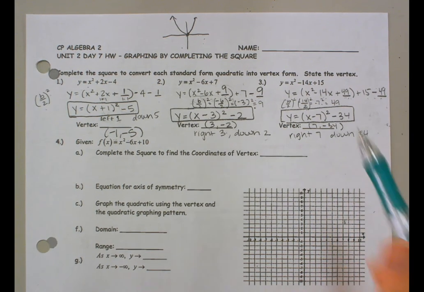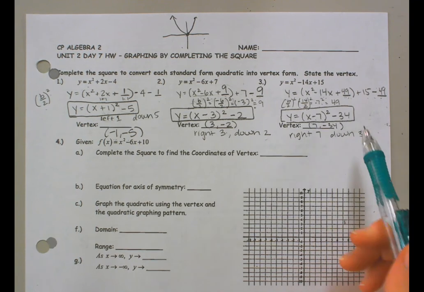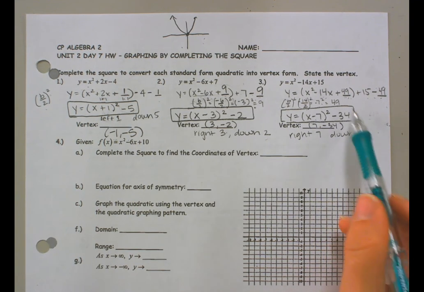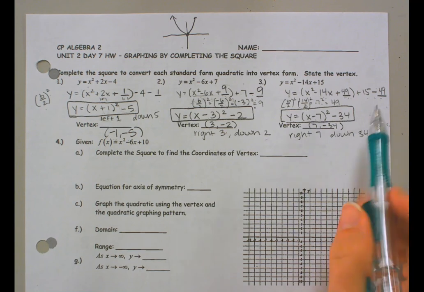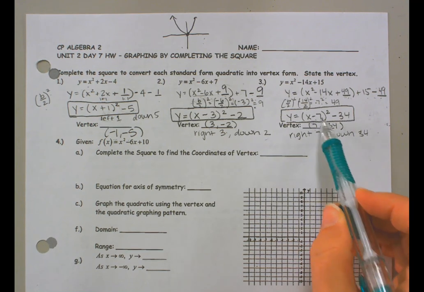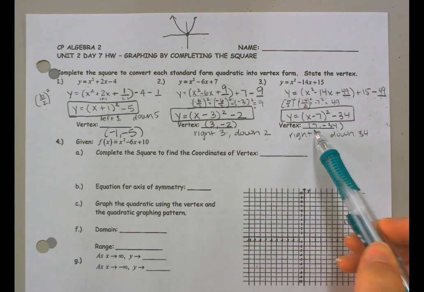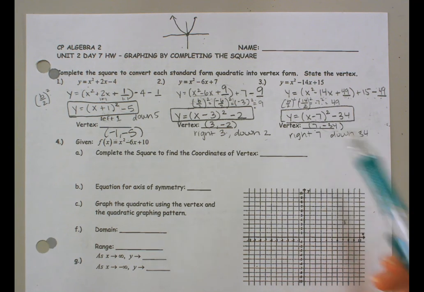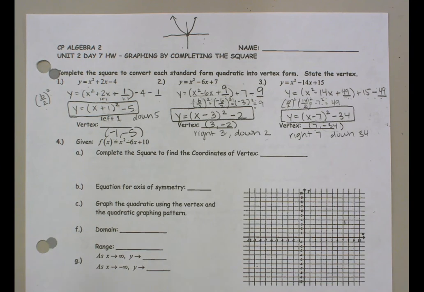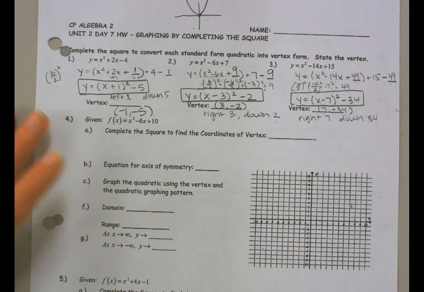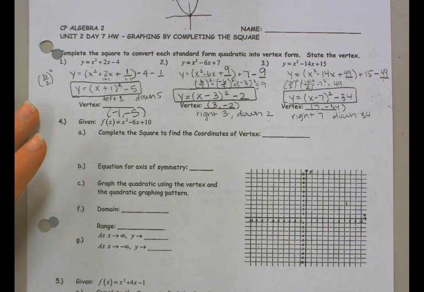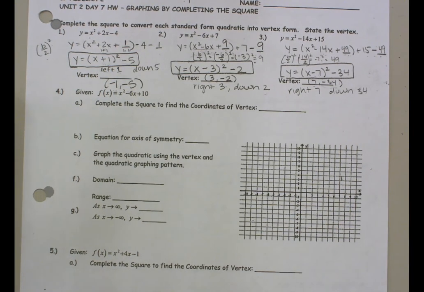When I think about the transformations, a -7 means right 7, and a -34 means down 34. So that vertex would be at (7, -34), which again, I changed the sign of what was in the parentheses, and I kept the sign of what was on the outside. So that was just a quick review of the last video. We're going to do the same thing for these next two examples, but we're going to use this vertex form and what we know about our transformations to help us graph or sketch a graph of our quadratic.